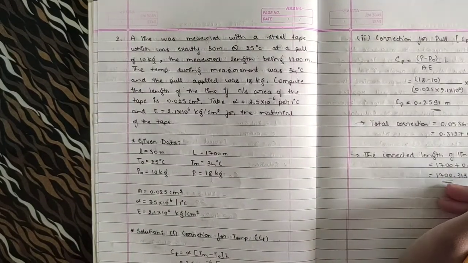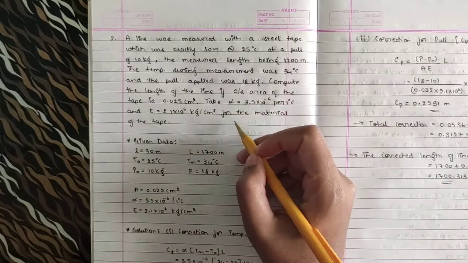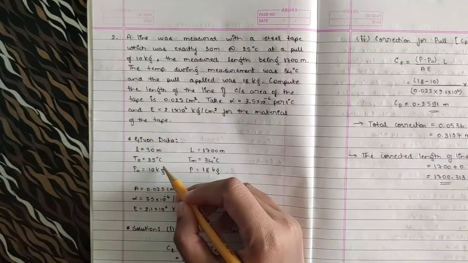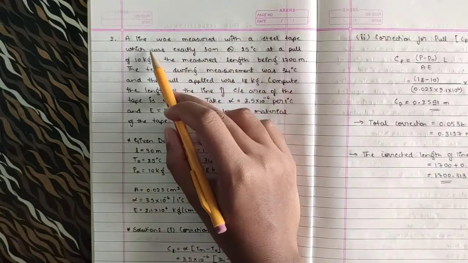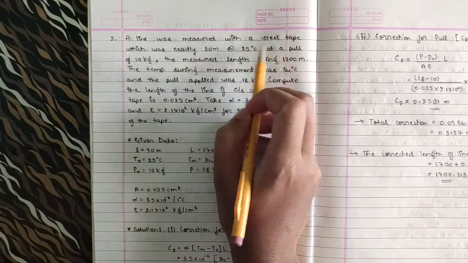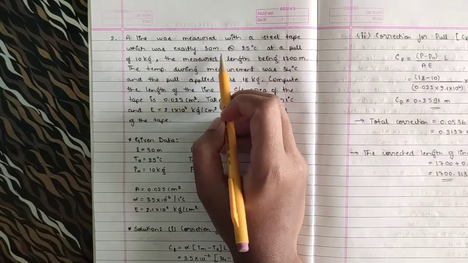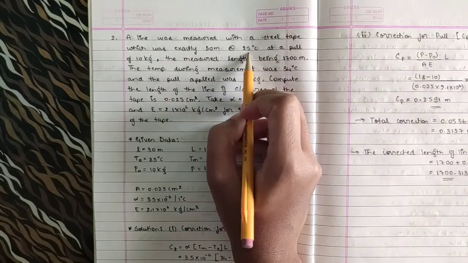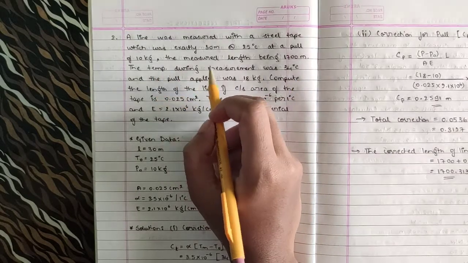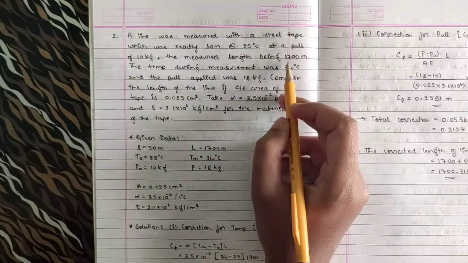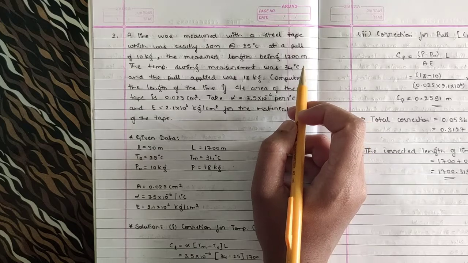Now we shall read out the problem once again slowly and analyze it and write down all the given data. It is given in the question that a line was measured with a steel tape which was exactly 30 meter at 25 degrees Celsius and at a pull of 10 kg. The measured length was 1700 meter.